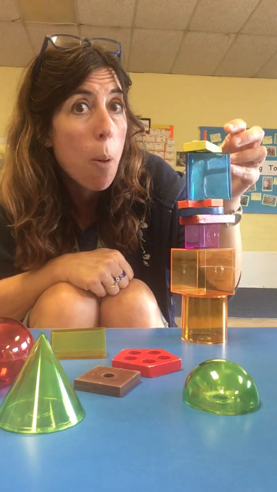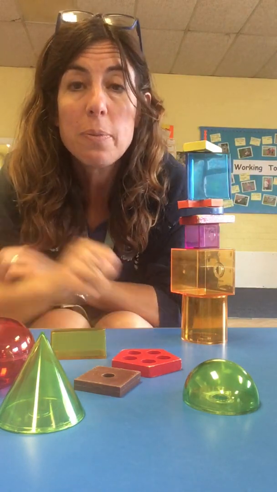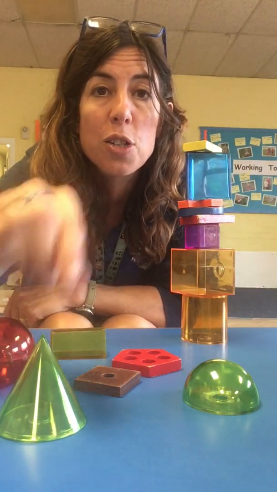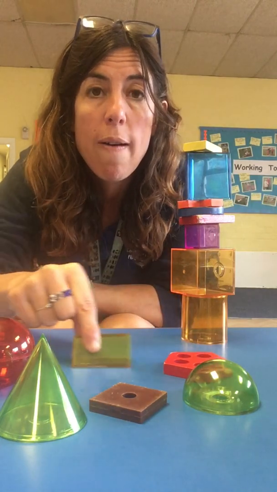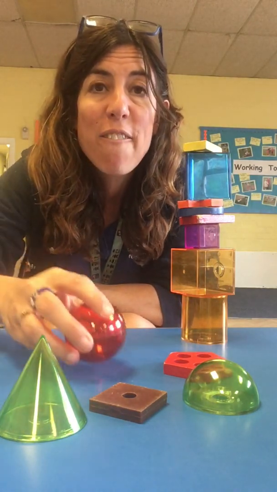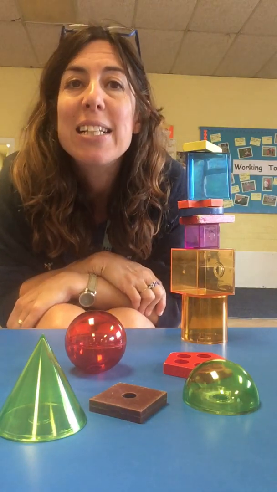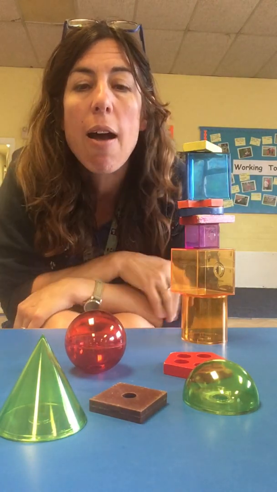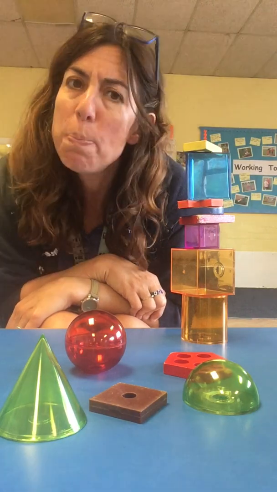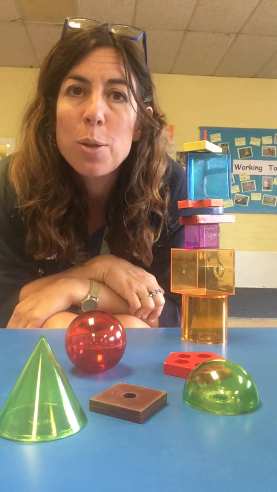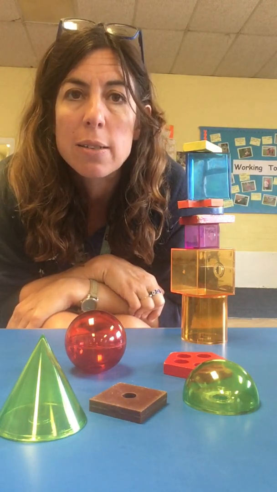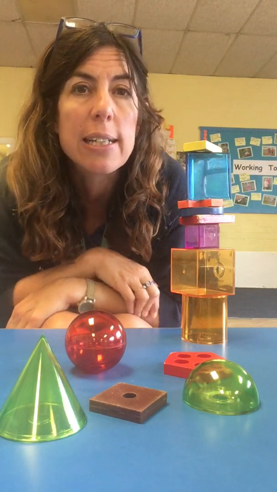Ooh, it's getting wobbly. I don't want to knock it down. So I've got 1, 2, 3, 4. Oh, we've done that one. 5 shapes left. Are we ready? I spy with my little eye the shape of a pentagon. Who knows which shape is the pentagon? I can give you a clue. It's hiding a little bit.